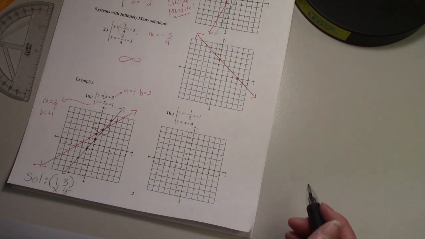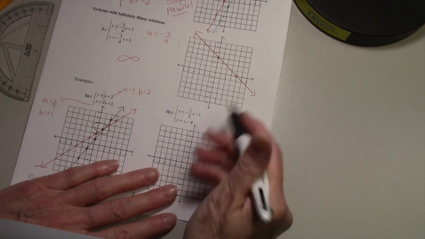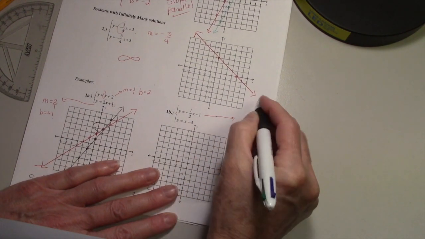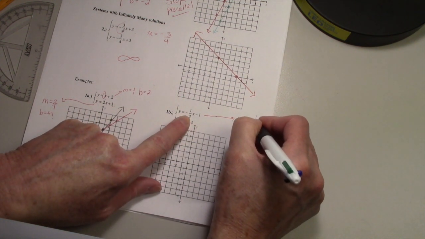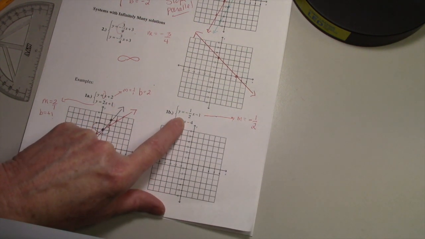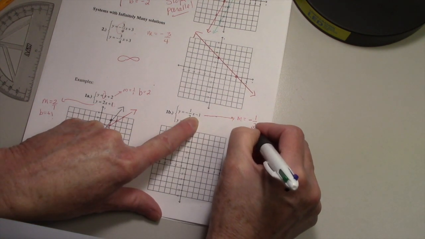I have to have my t. Okay, back to my red. Let's do the first one. The m over here is negative 1/2. So the slope is going downhill. And the b on the first one starts at negative 1.